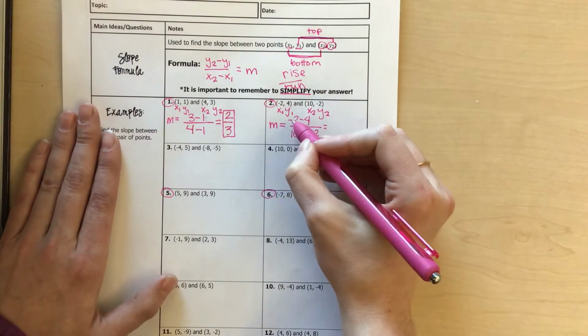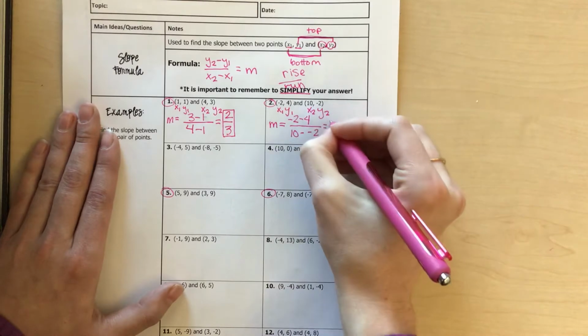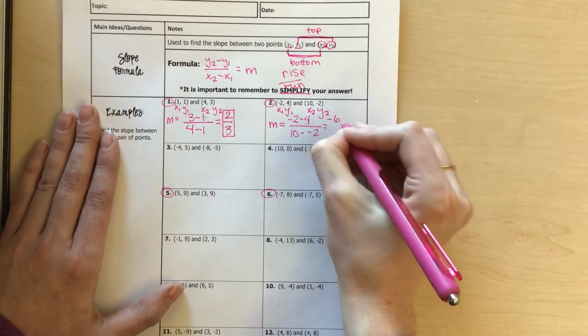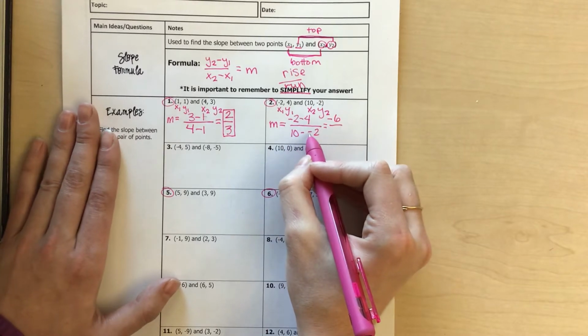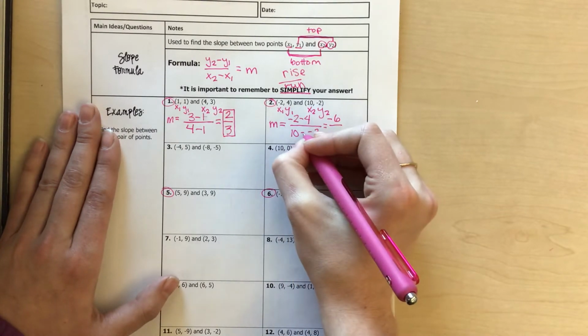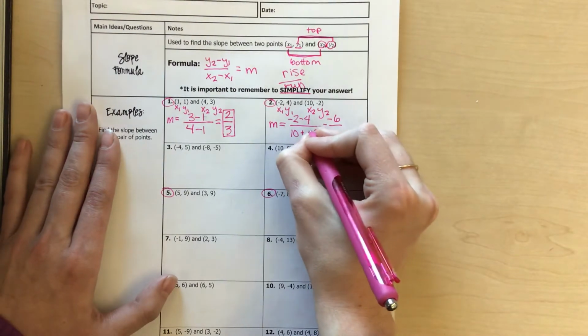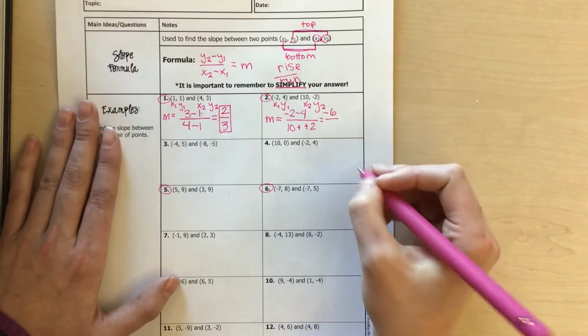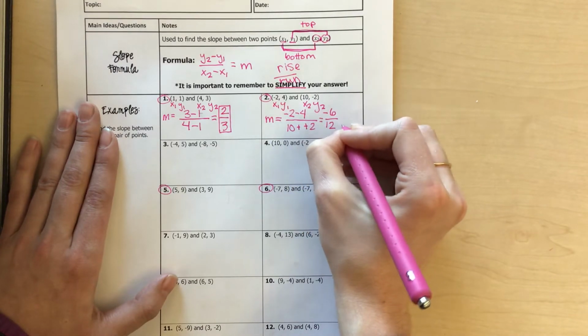Now when I take a negative 2 and I take 4 more away, I'm becoming a more negative number. So we get negative 6. But when I have 10 minus a negative 2, you can think of it as either these two negative signs combining to make a plus sign, or two negatives turning each other positive. So 10 plus 2 would give me 12.